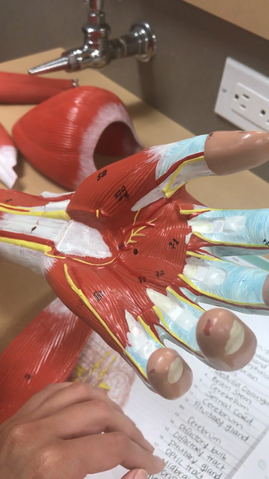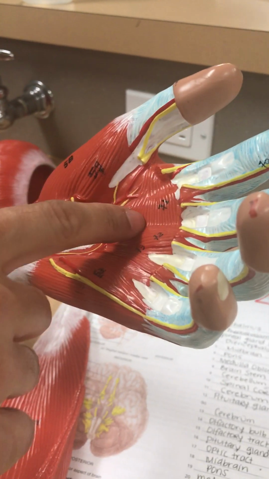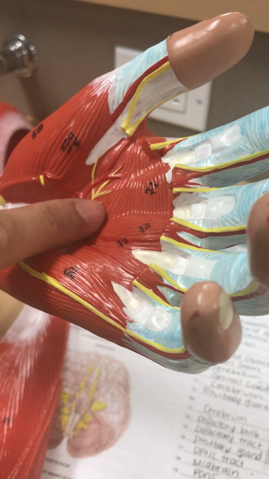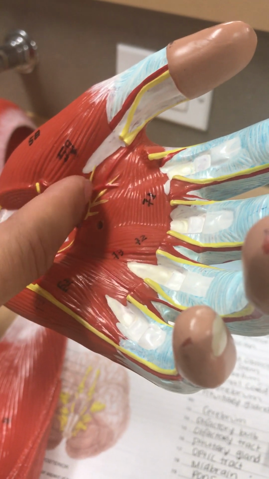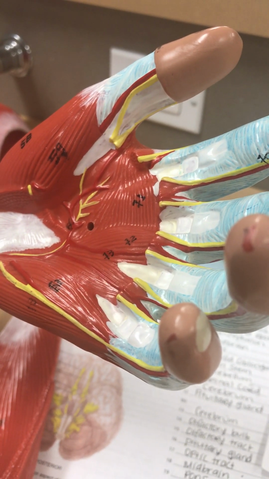And then we have the last little part right here, which are the deep ones. But wait, there's more. I think one important one is 71. This one's tricky because you think it's going to go to this finger here, but if you see the pattern, where is it running to? To the thumb. So what do you think the muscle here does? Adduct. That's the adductor.